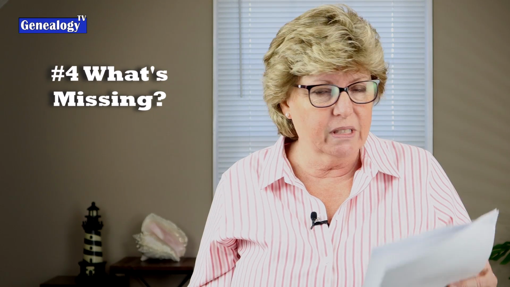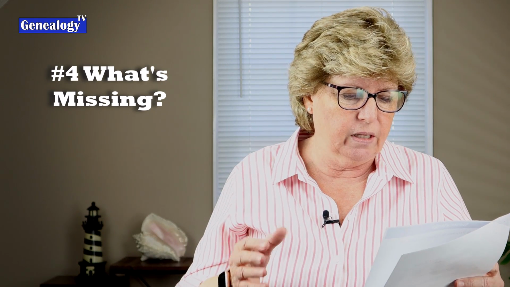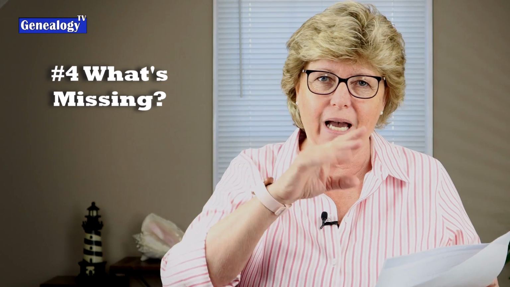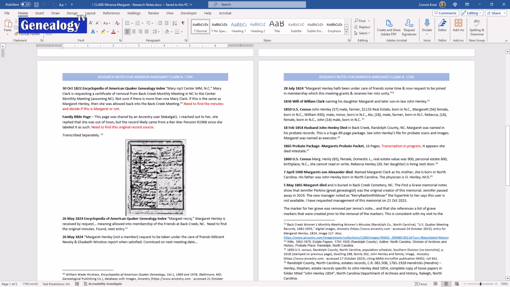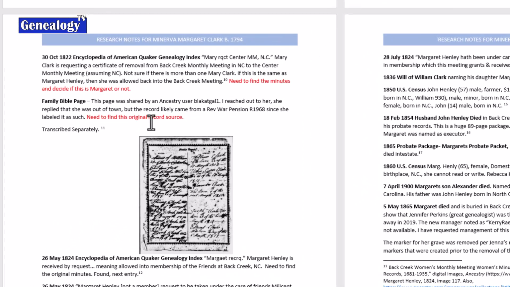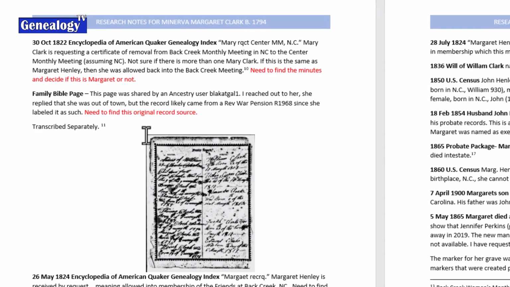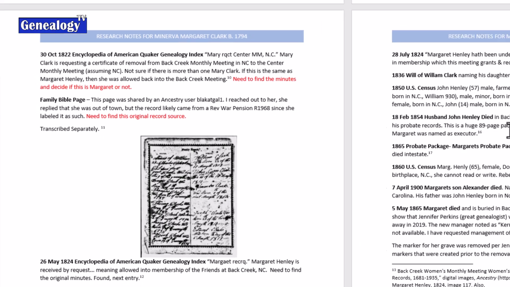So number four, review what is missing. Review all the documents and think about what is missing. I usually label that in my research notes. I kind of make it in red. I label that because it becomes my research plan later on.